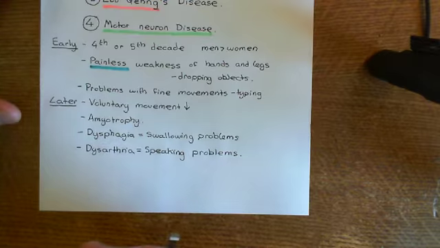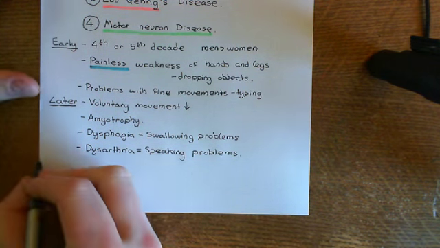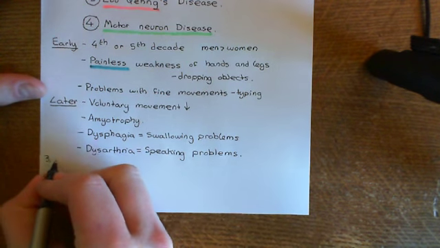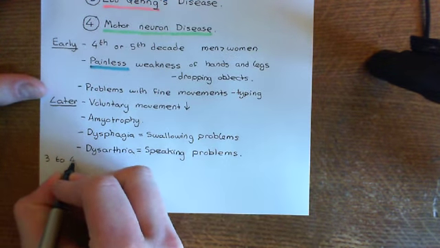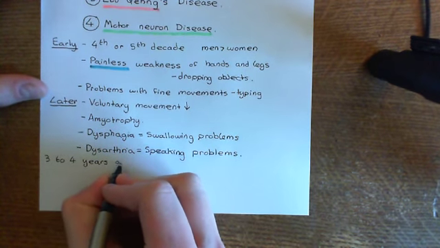Now, 3 to 4 years after the onset of the disease, generally it results in death. So it usually is fatal. Stephen Hawking is obviously a very famous example of a person who has beaten the odds and lived for much longer than most people would manage to live with this disease. But generally it kills you 3 to 4 years after onset of symptoms.